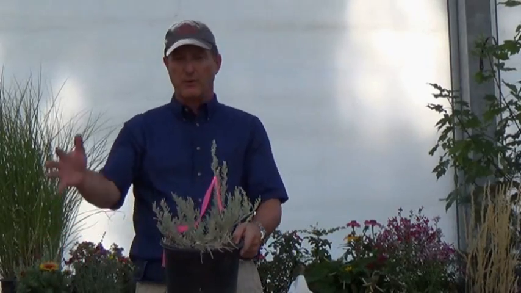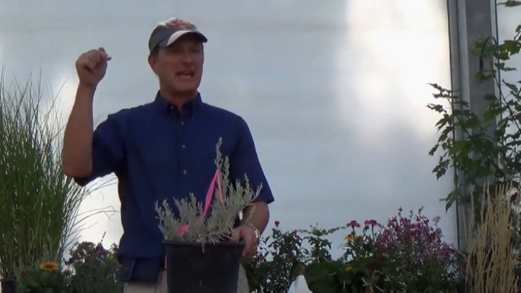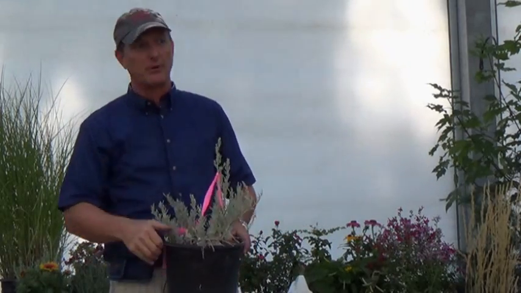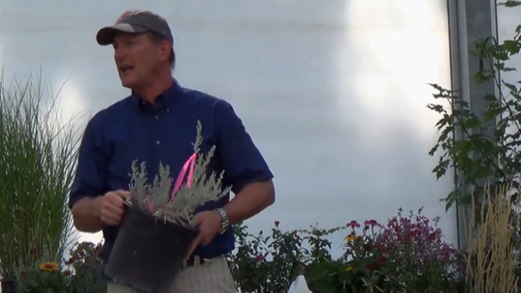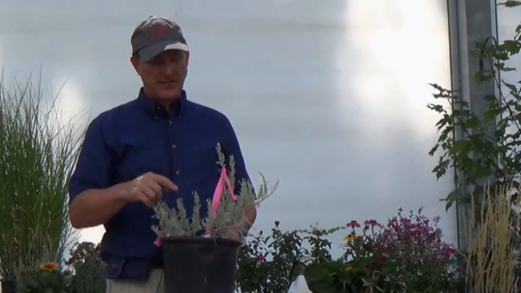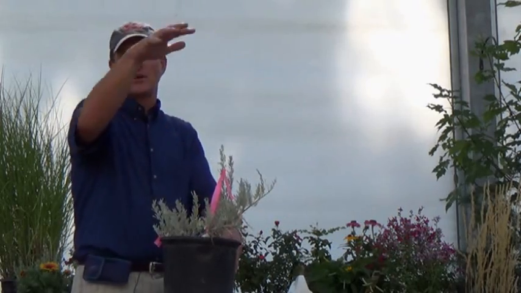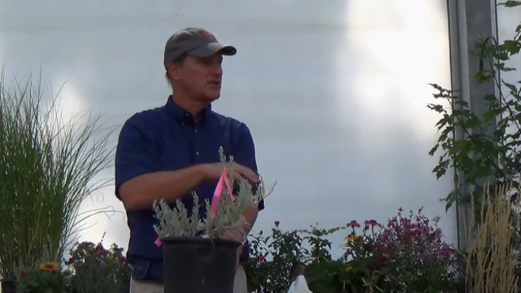I wish I could grow them where they were big and full, but natives want to be in the ground before they get nice and full. They've got a taproot, a real long taproot. When you grow them in a bucket, they just don't fill in nicely like they do when they're in the ground. But this will quickly turn into a ginormous gray mound that's just pretty if you like silver or gray color.